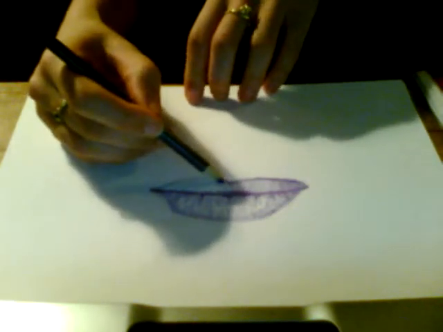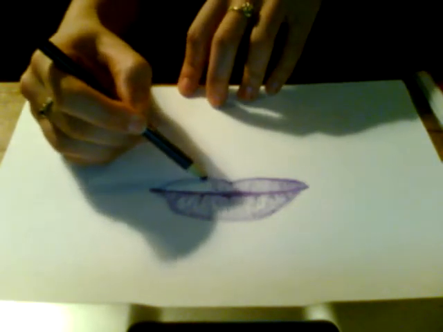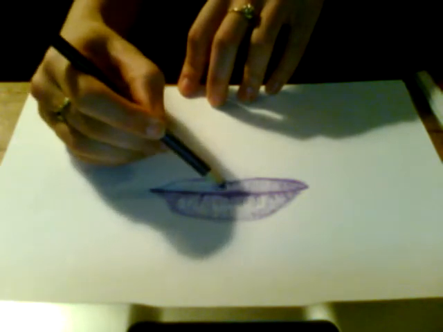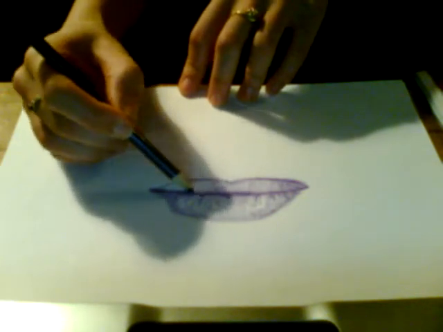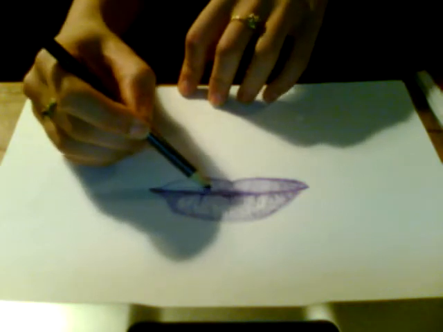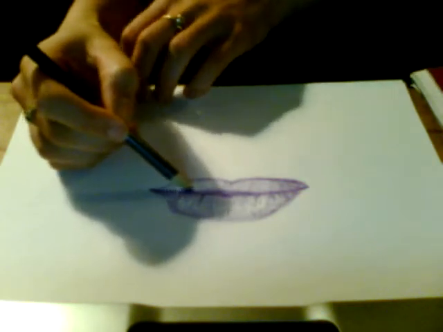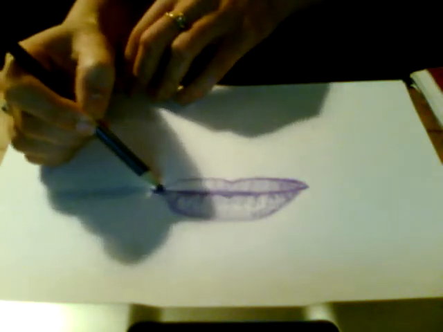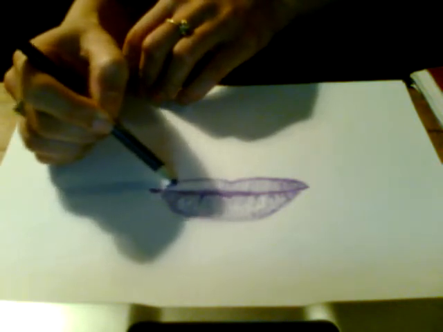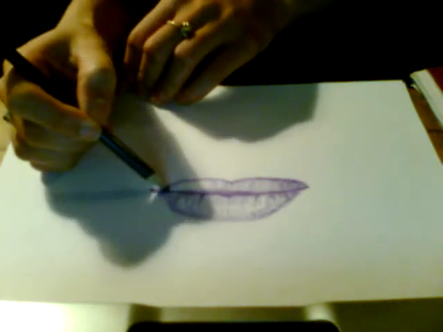Just have my pencils following the contour of the lip, making sure I get all those little value changes in here as well. You should have a minimum of at least 5 value changes. It's a full range of lights and darks.